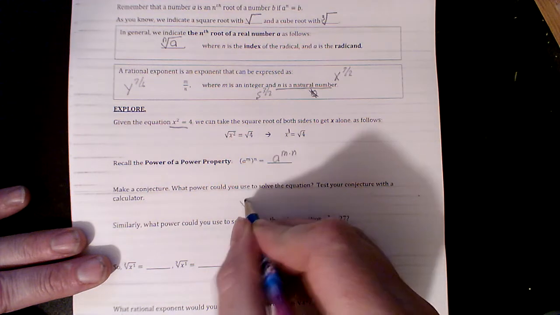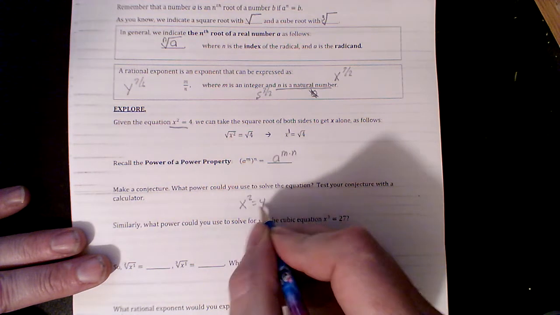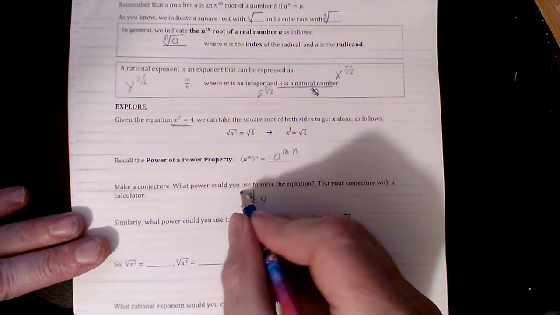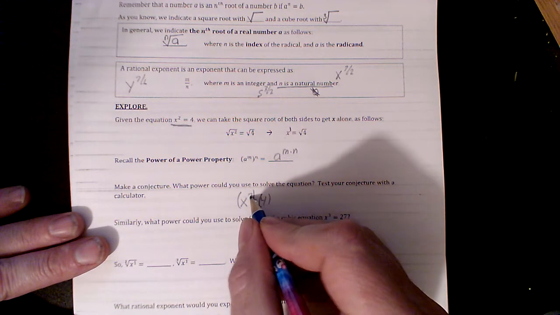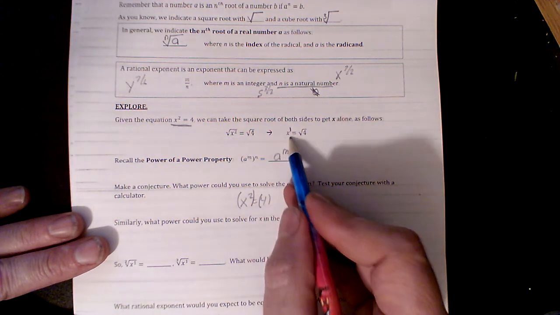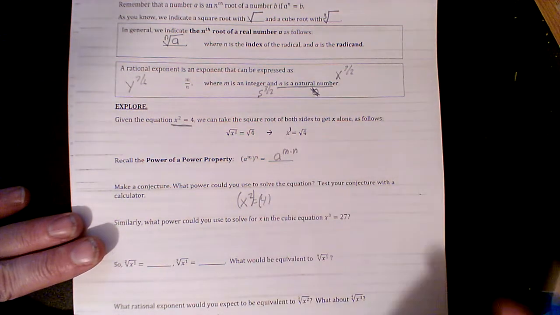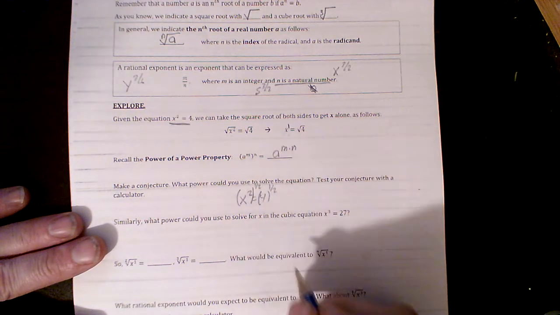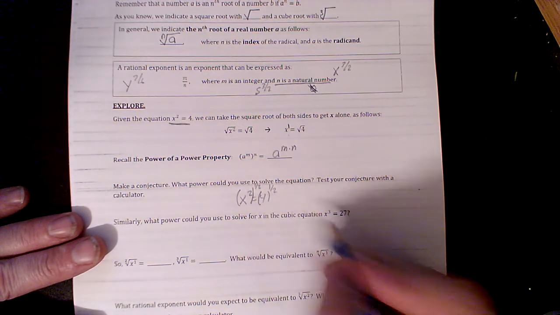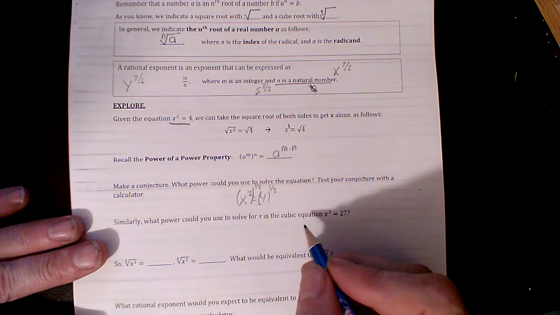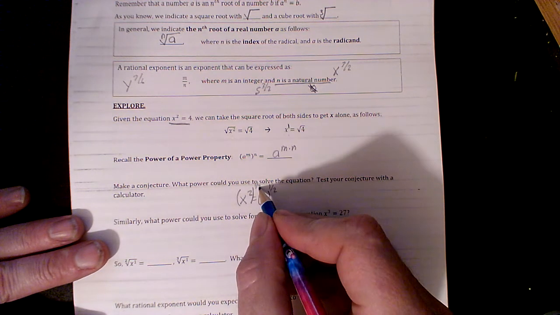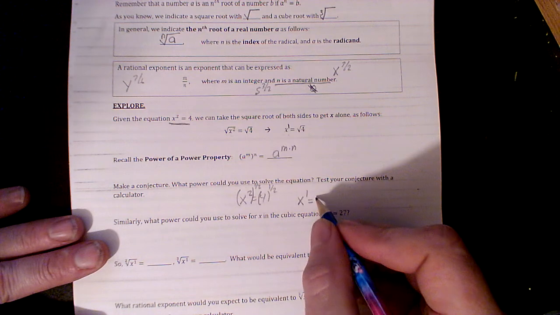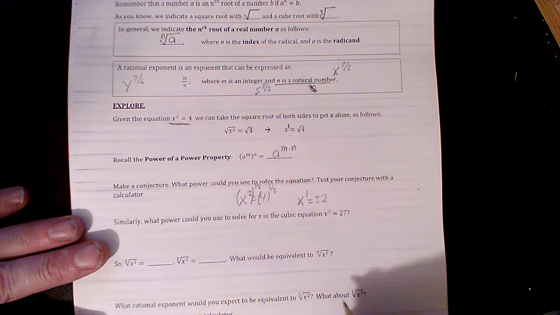If I had x squared equals 4, very similar to this, is there something I can place as a power that would turn 2 into 1? Well, hopefully you've guessed it: if I take it to the 1/2 power. Test your conjecture. We could with a calculator, but it works. The 1/2 power of x squared is x to the first, and the 1/2 power of 4 is positive or negative 2 in that case.